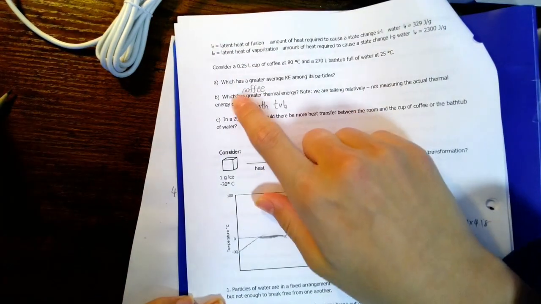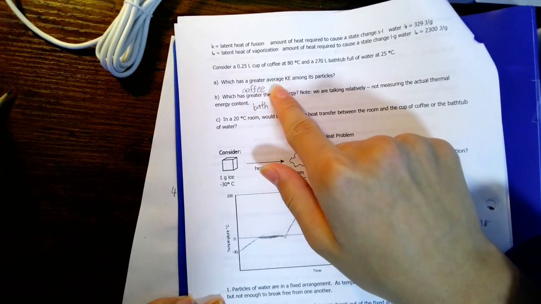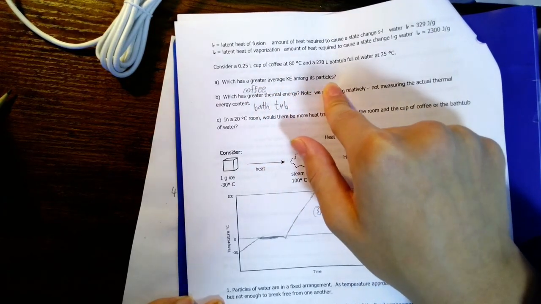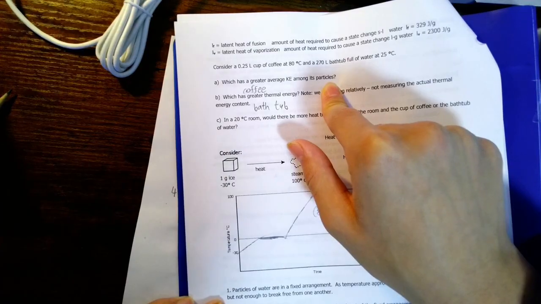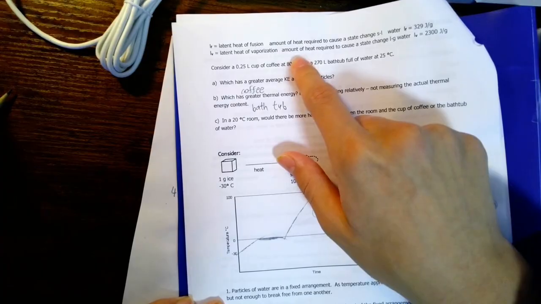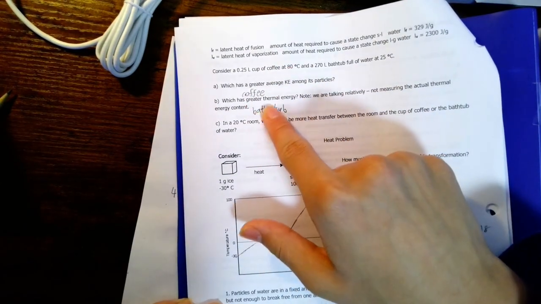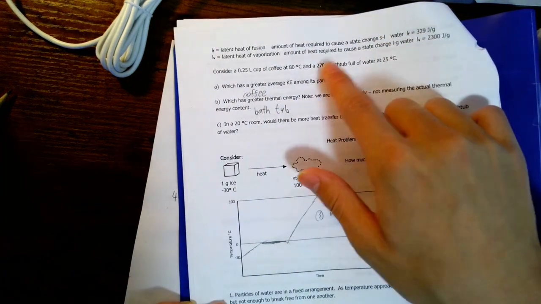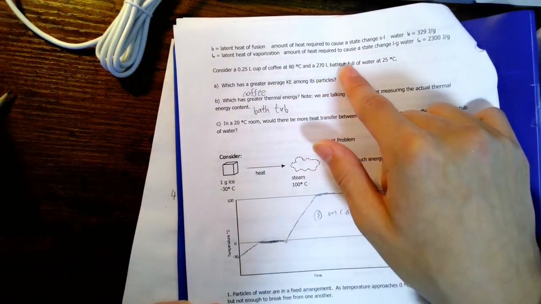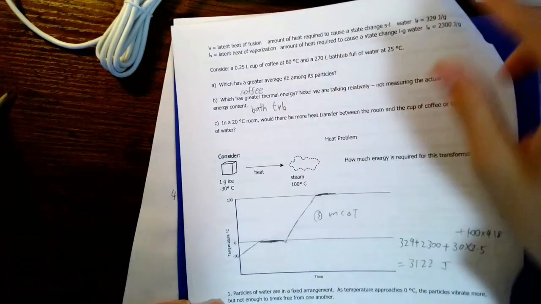And there are two questions here. Which has the higher average kinetic energy? We know that kinetic energy is directly proportional to the temperature, so we pick the higher temperature coffee. And which one has the greatest thermal energy? Since it has a lot more substance, it's going to be the bathtub.